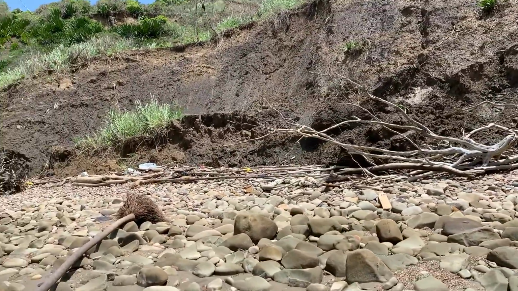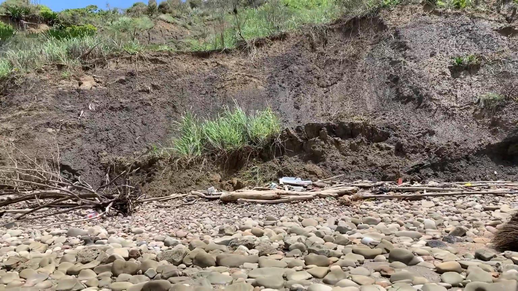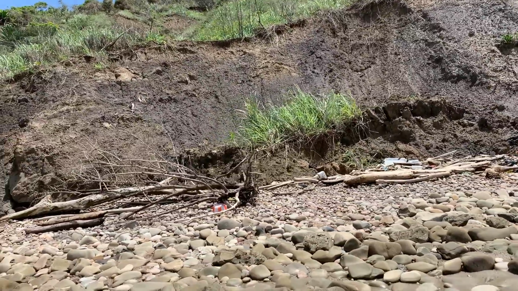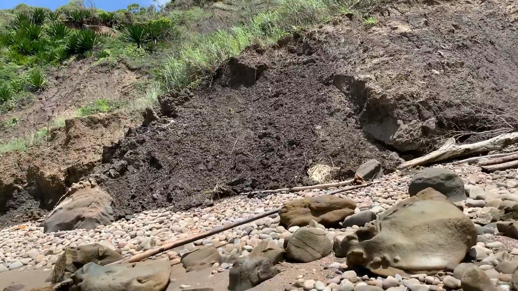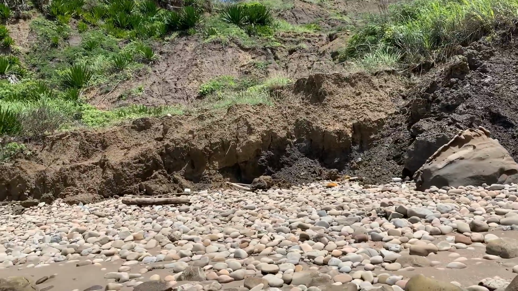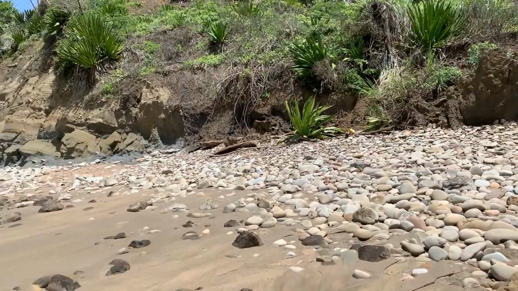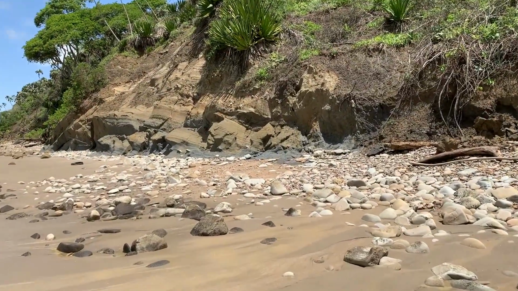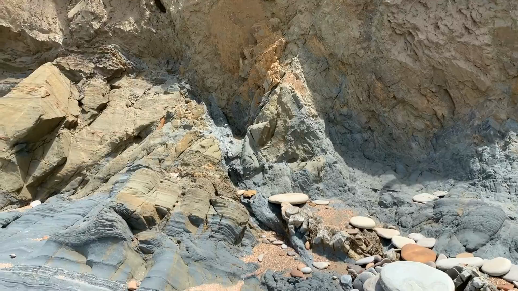These are the clays here, which we are seeing form part of a very significant slope failure. The edge of this outcrop has clearly been cut off by a slump.